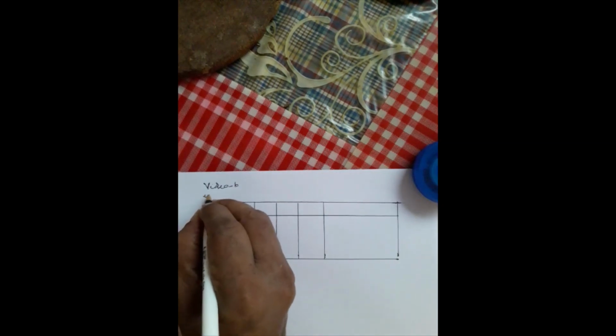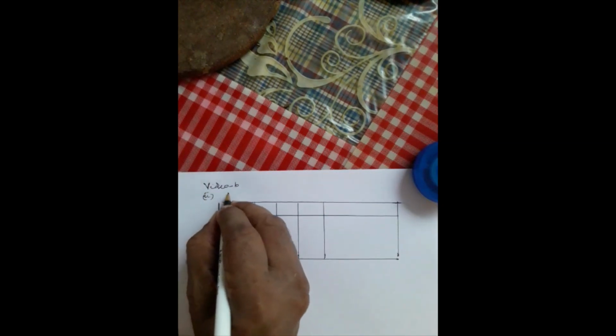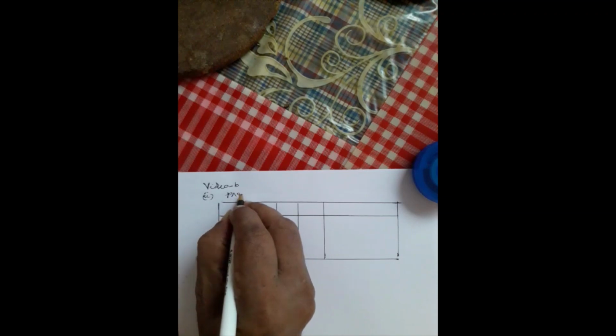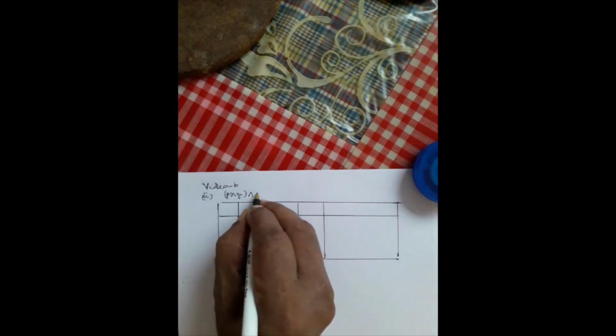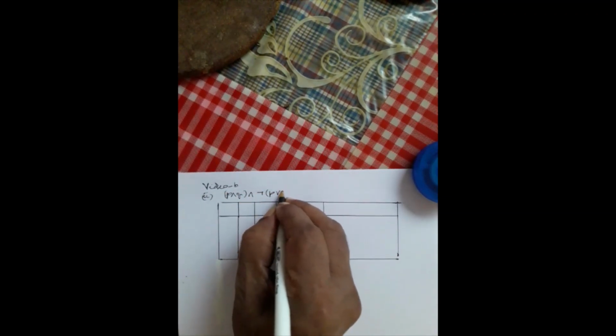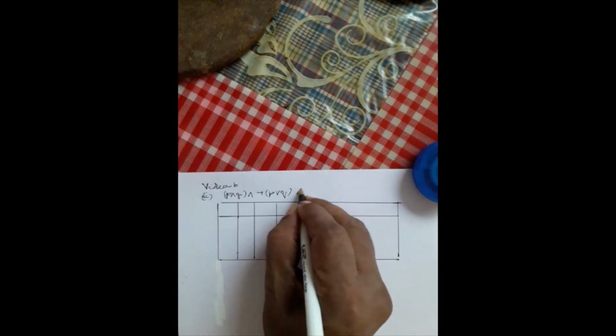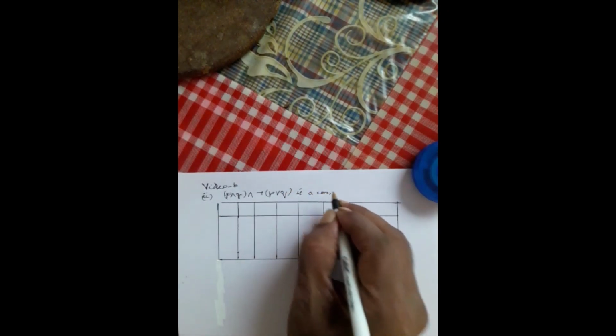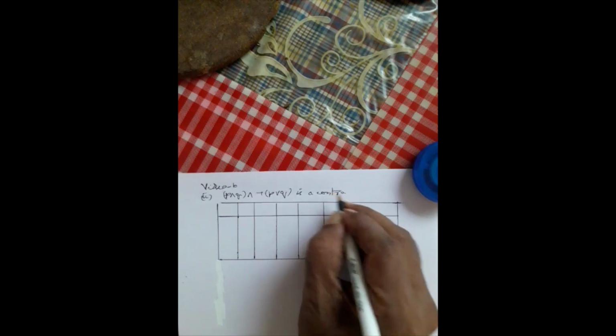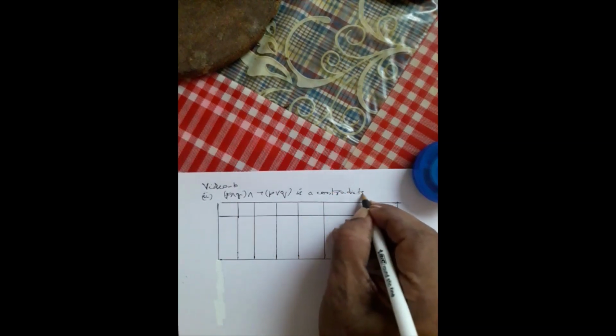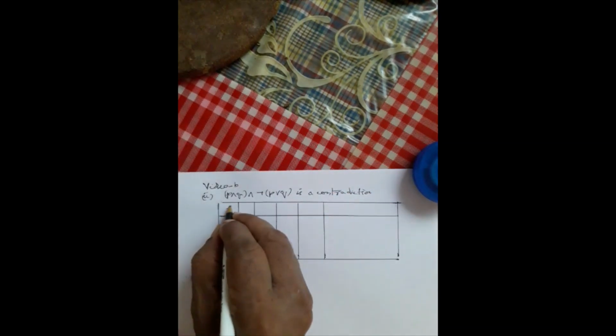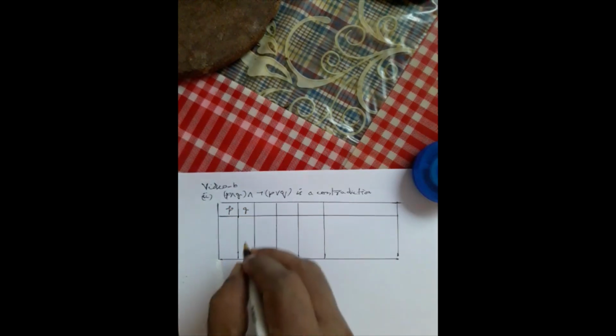We have to prove the second part, that is, P and Q and negation of P or Q is a contradiction. This is what we'll have to prove. Using a truth table we prove this one.